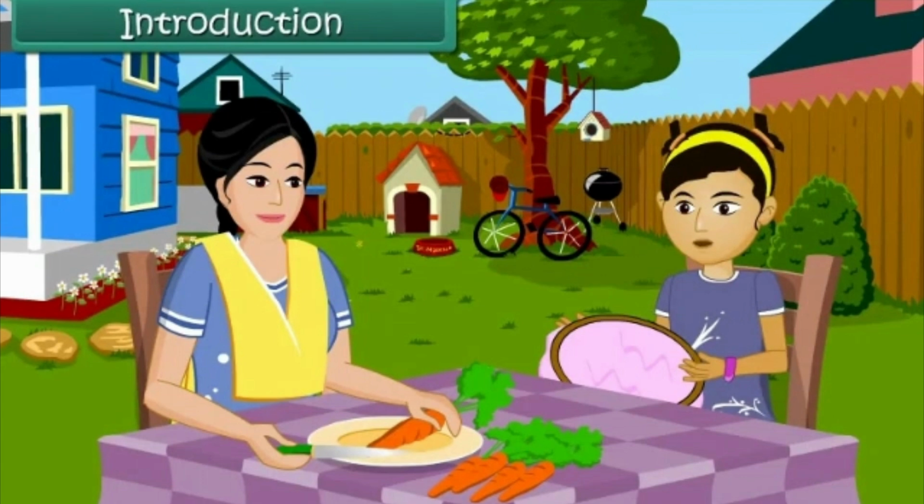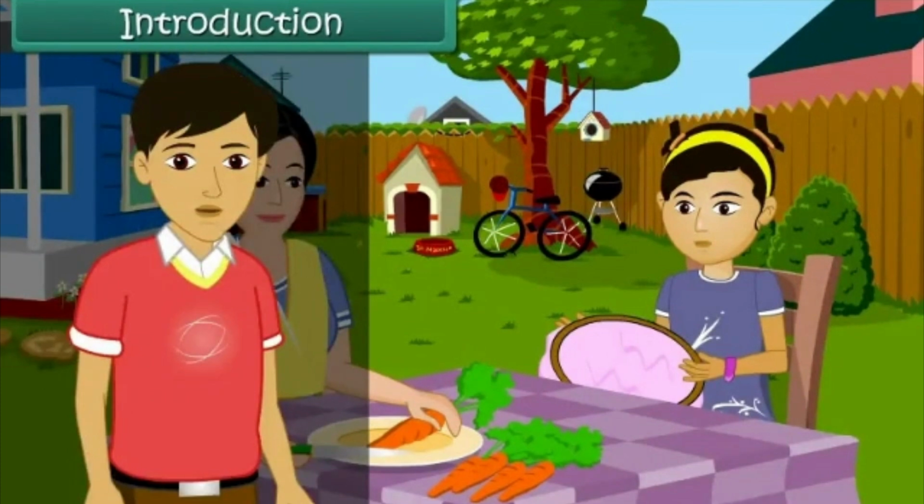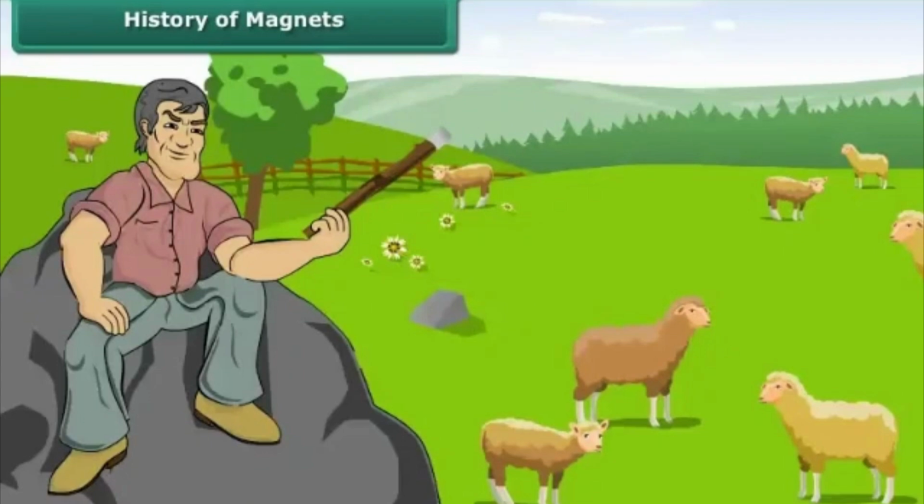What is a magnet, Mom? How will that help me find my needle? Children, in this lesson we will learn about magnets and their properties.